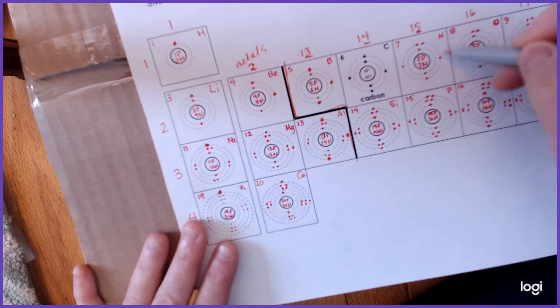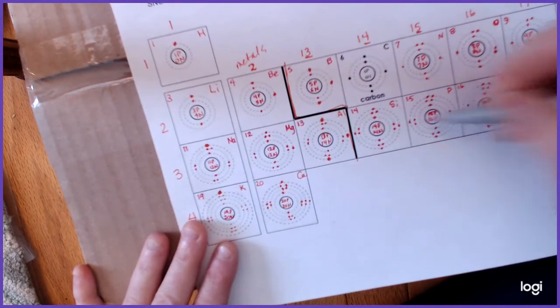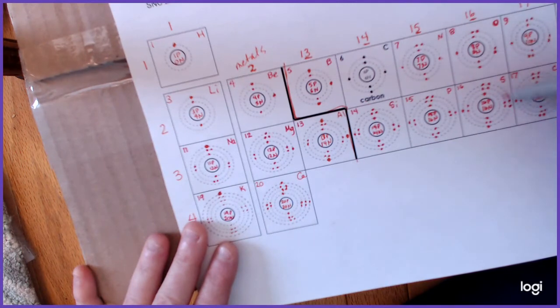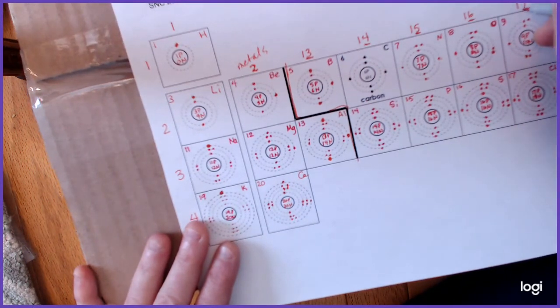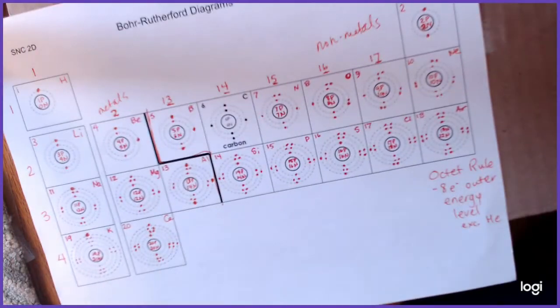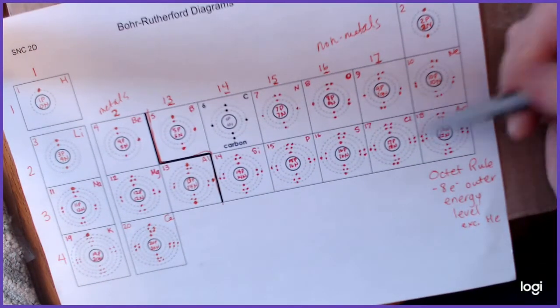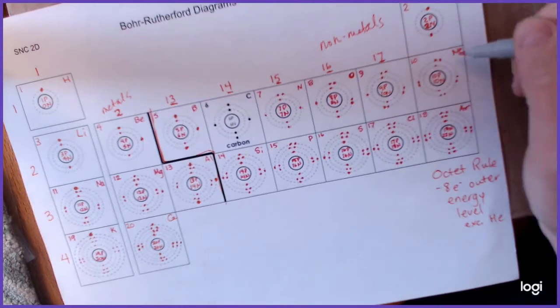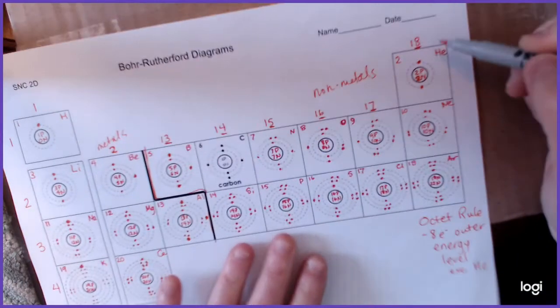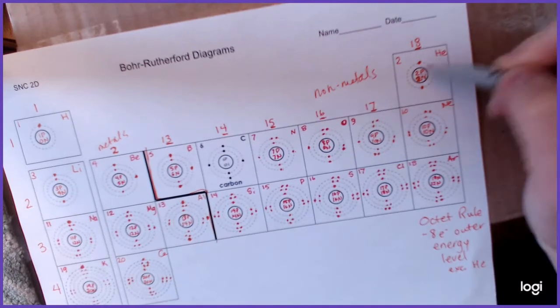Group 15, 1, 2, 3, 4, 5. Group 16, 1, 2, 3, 4, 5, 6. All right, group 17, I'm going to let you take a guess at how many are in group 17. Hope you said 7. And group 18, I hope you said 8, with the exception of, whoops, our helium here.